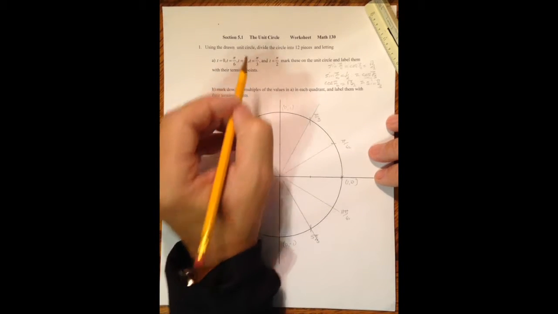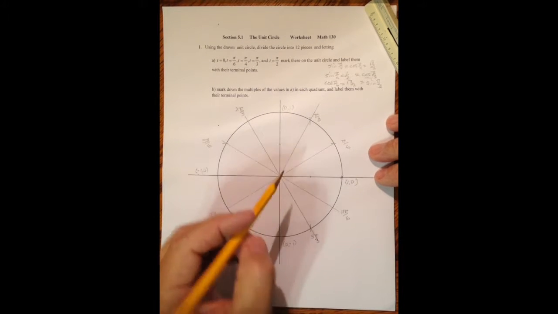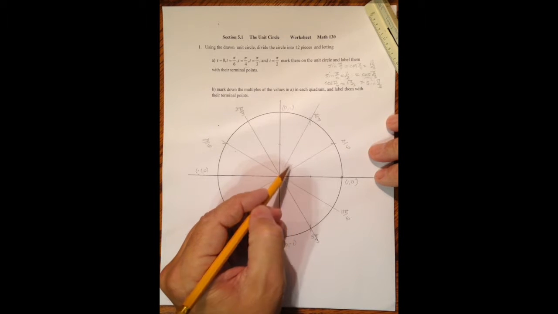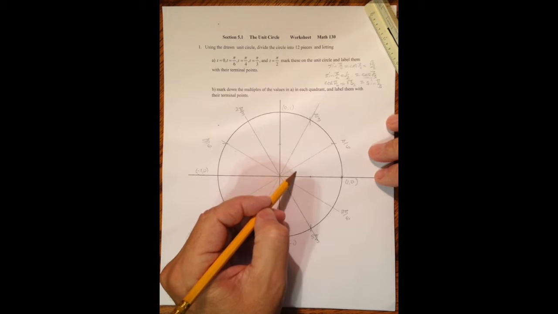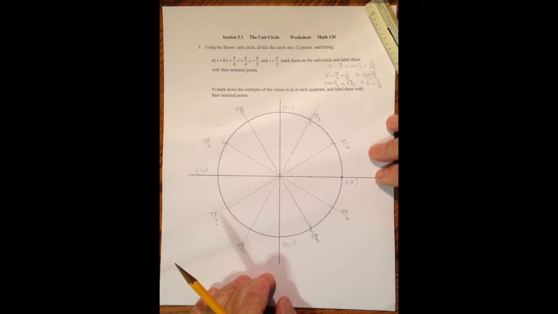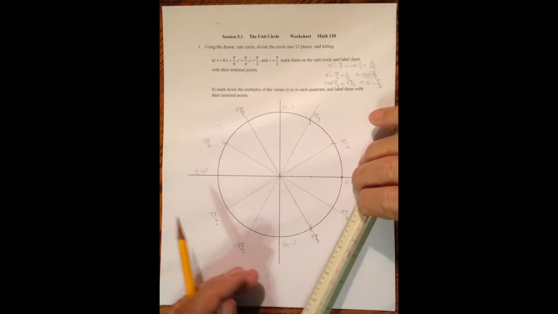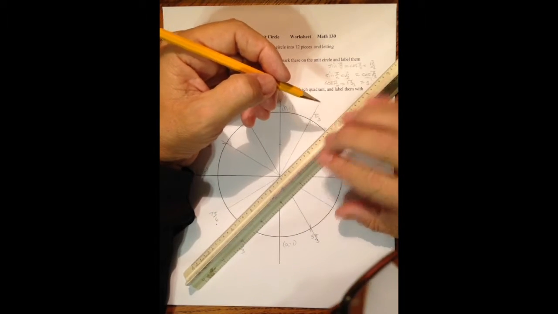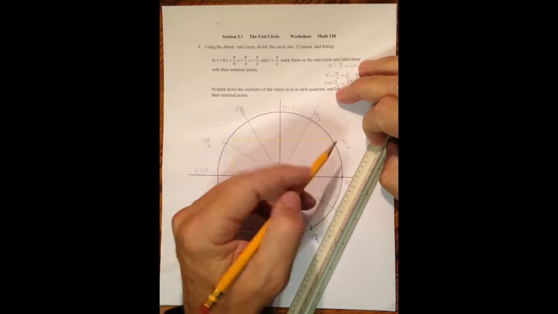Now, what about pi over 4? Well, if we think in terms of degrees, pi over 6 is 30 and pi over 3 is 60. So I want to try as best I can to split the difference here.